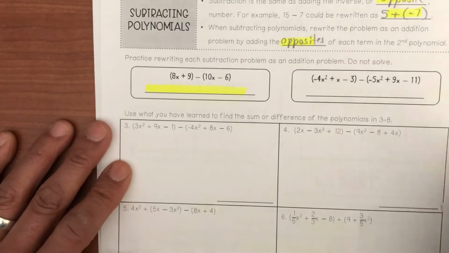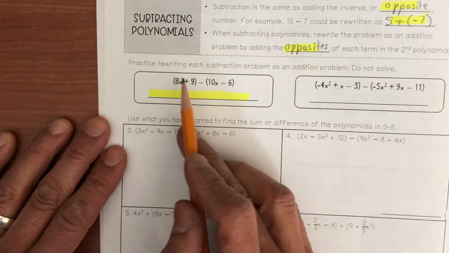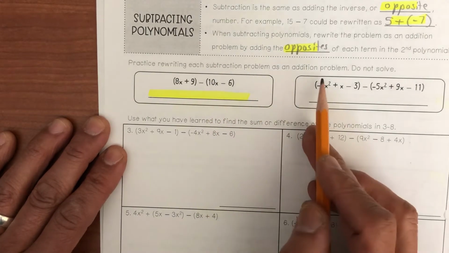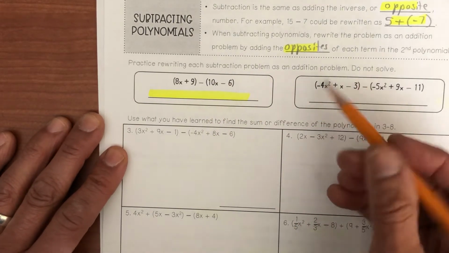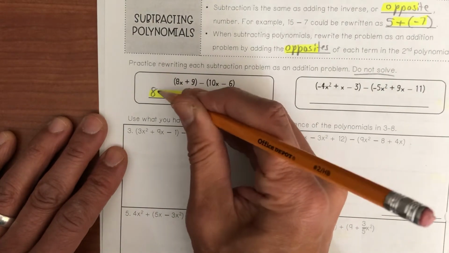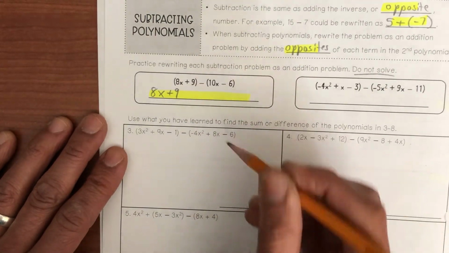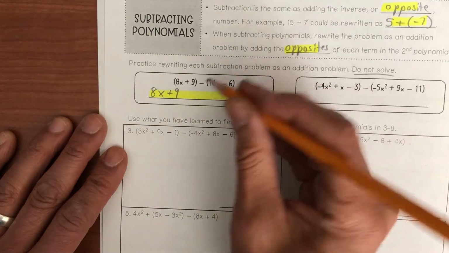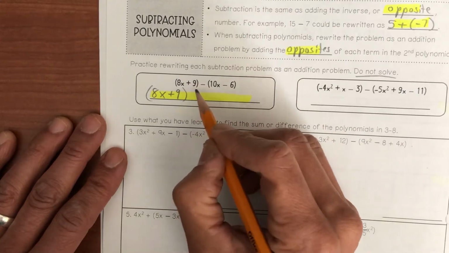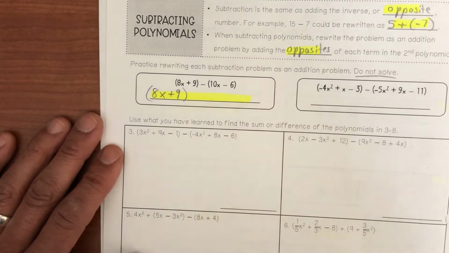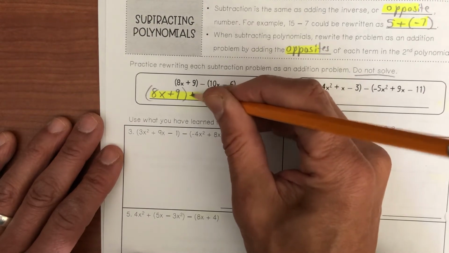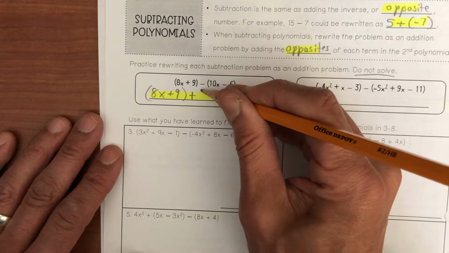Okay, so last thing I'll do on this page here is just rewriting it. It's asking you to rewrite each subtraction problem as an addition problem. Do not solve, no problem there. Don't solve, just rewrite. So 8x plus 9 minus 10x minus 6 is the same thing as saying 8x plus 9 plus, and we just change the signs on this.